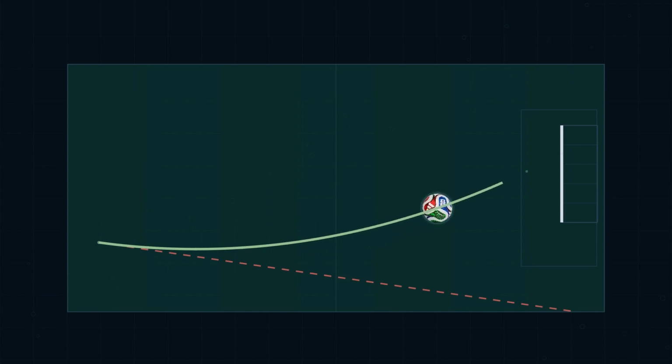Here is the same shot as a simple model. Without the Magnus force, the ball follows the red reference line and misses. Now add drag, weight, and the sideways Magnus force. The ball still moves forward, but at every moment, the air nudges it sideways.